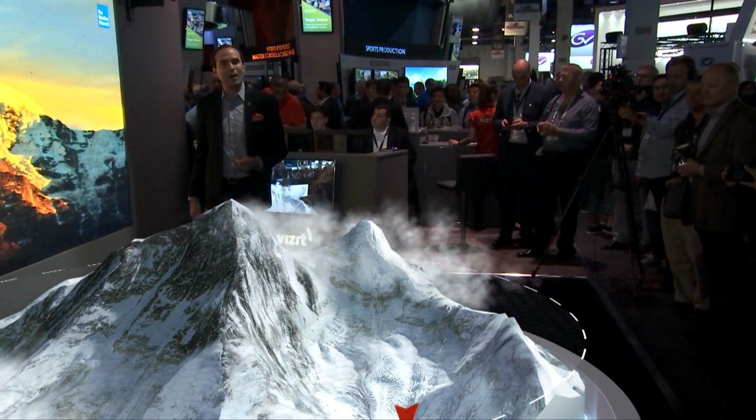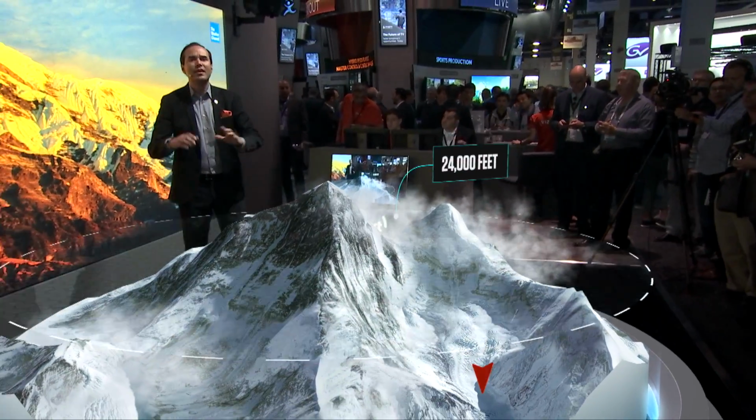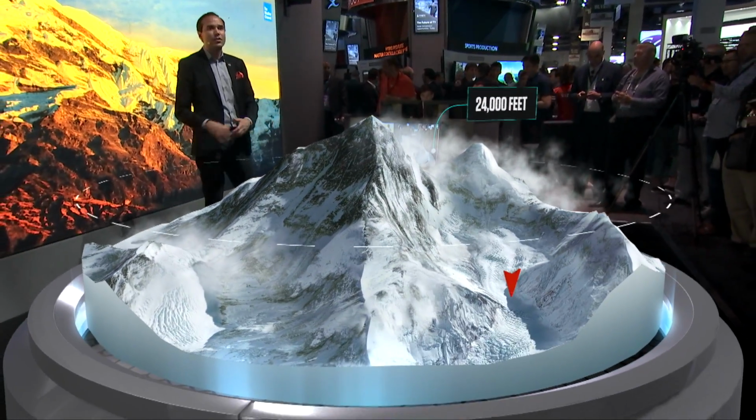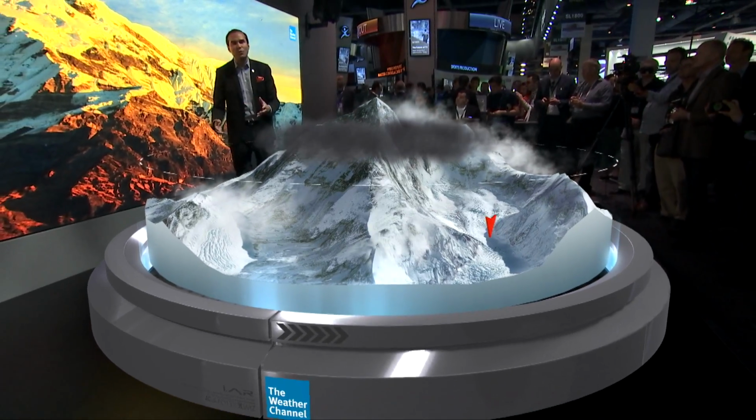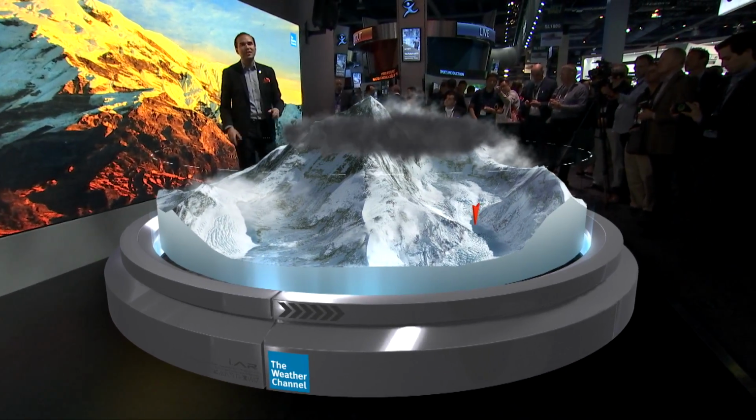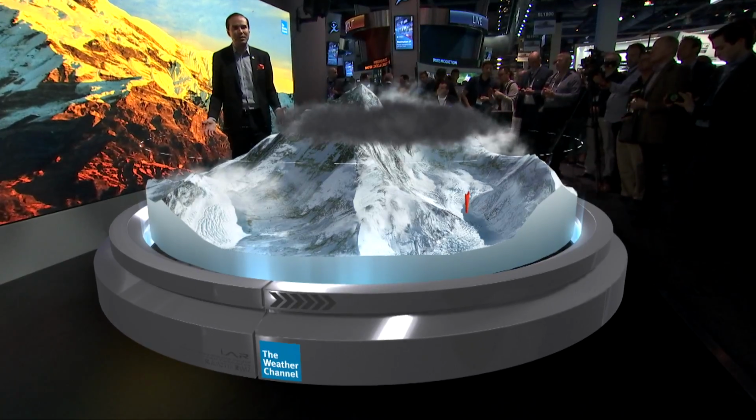Now, as you keep on going up the mountain, you run into other dangers. At 24,000 feet, the weather can be completely unpredictable. Big storms can come in, high winds, hurricane force winds, clouds, and suddenly you have zero visibility.